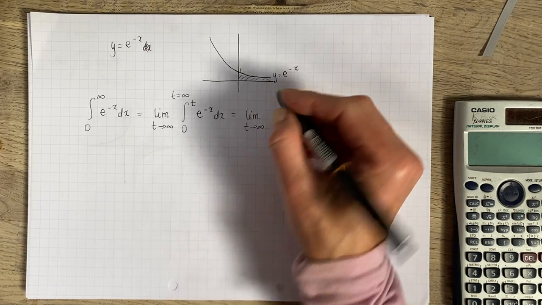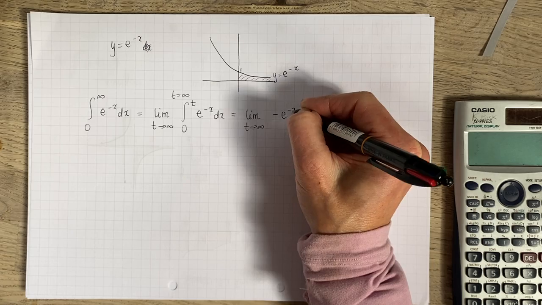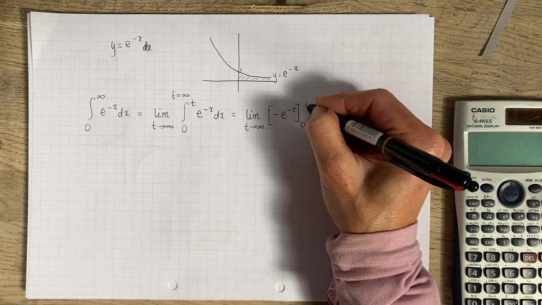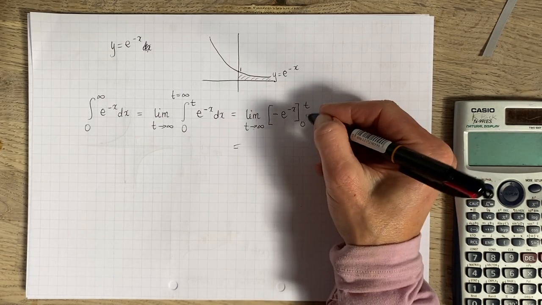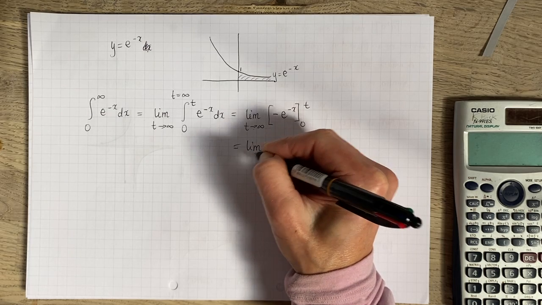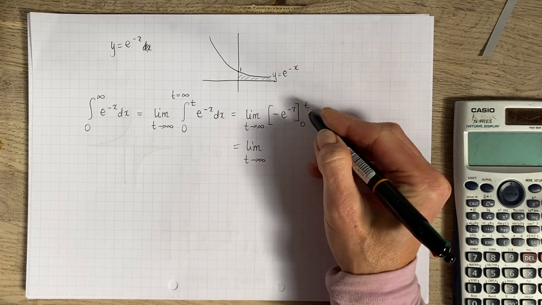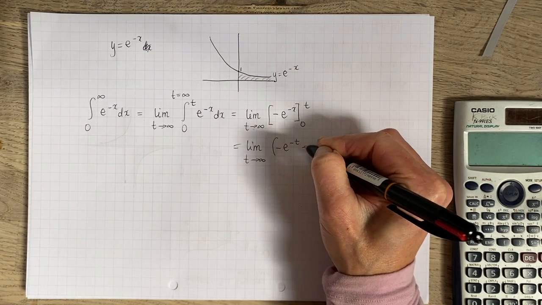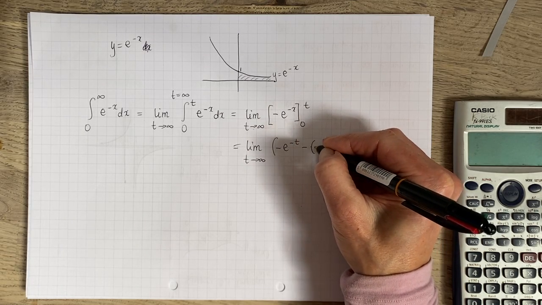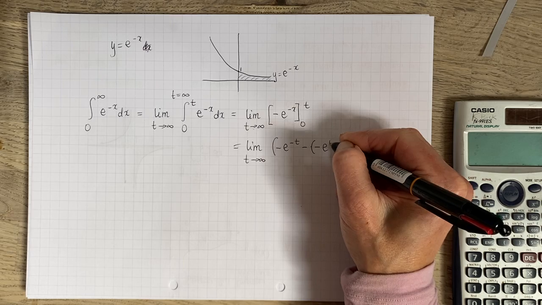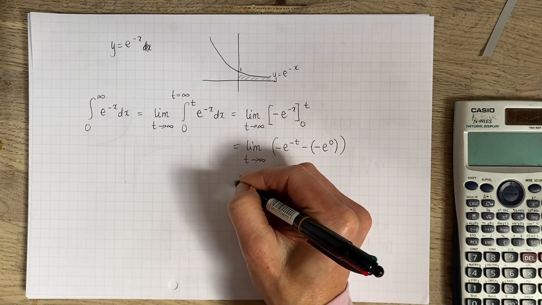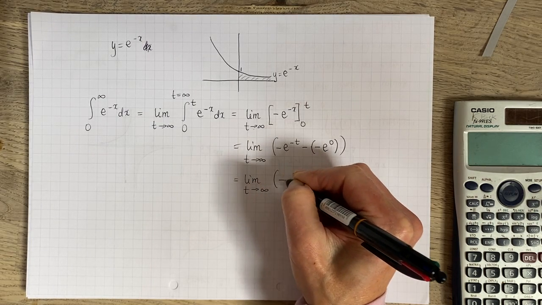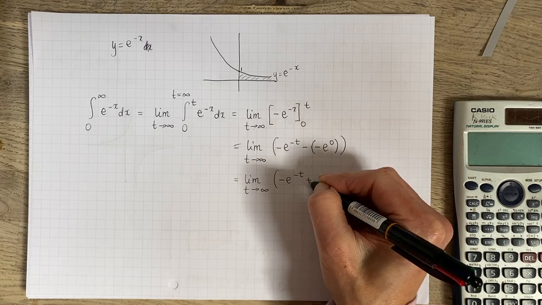E to the power minus x is going to be minus e to the power minus x, so you integrate as you normally would do, then you're going to put the limits in as you would normally do, but the answer you're going to get will be in terms of t until the end. So we put t in, you're going to get minus e to the power minus t, and then minus, if you put 0 here, minus e to the power of minus 0, so 0. So that gives me a limiting value of t tending to infinity of minus e to the power minus t plus 1.